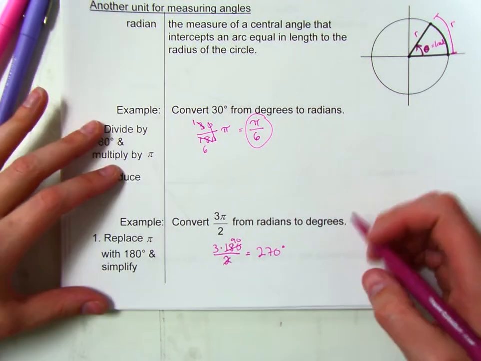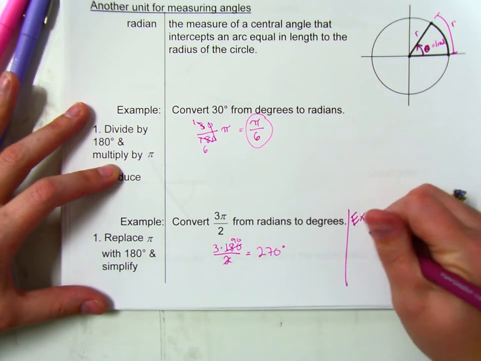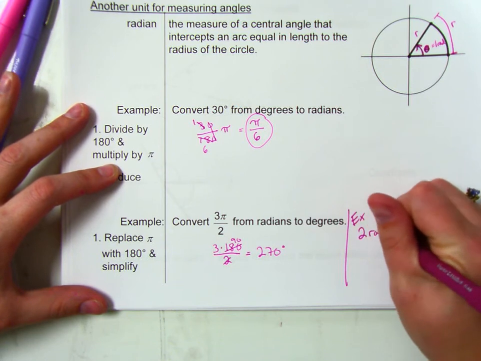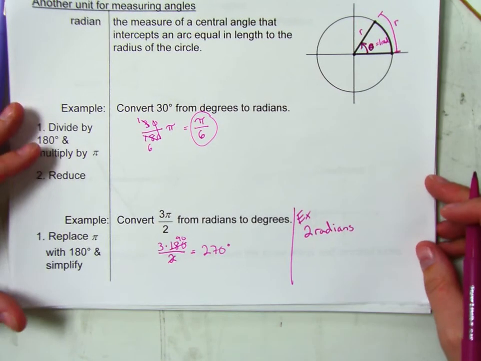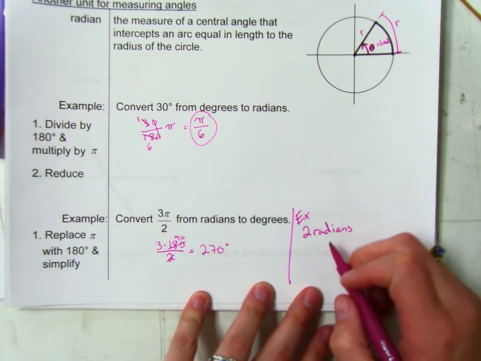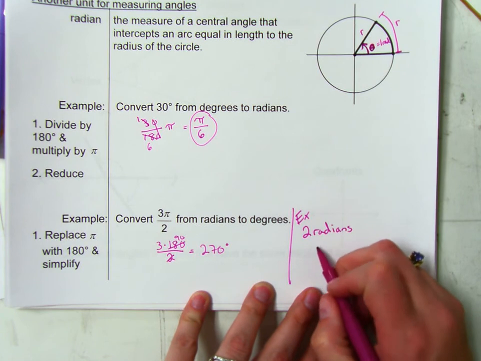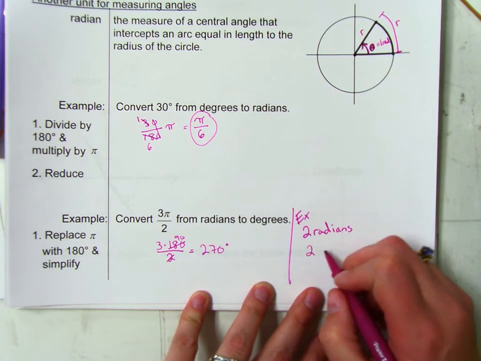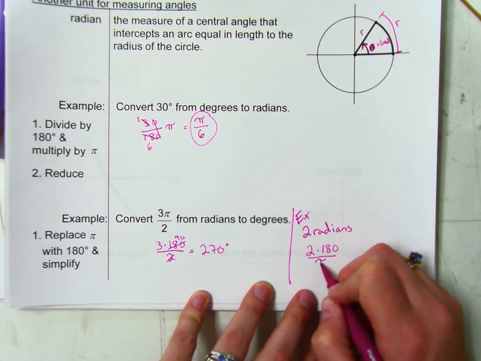If, for example, you are given 2 radians and you want to know what that is in degrees, you are going to take your 2, multiply by 180, and divide by pi.